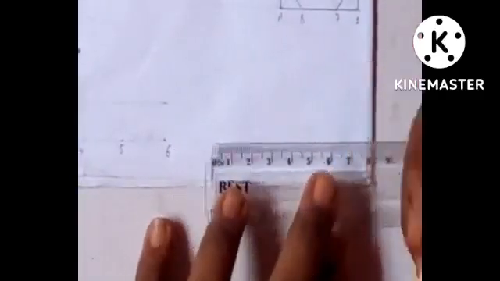We're going to be talking about the general method of constructing any polygon when given the length of the side. So in this case, the first thing you have to do is to draw one side AB and extend it to the left.